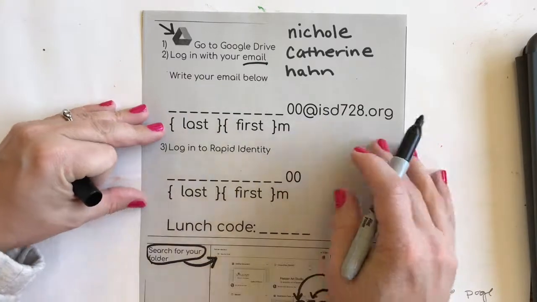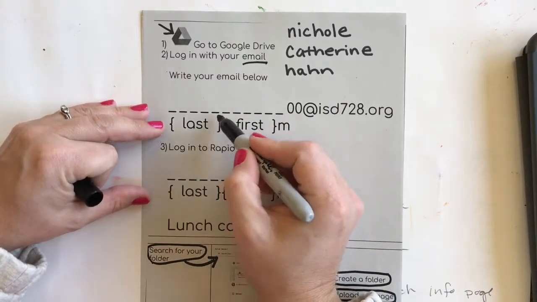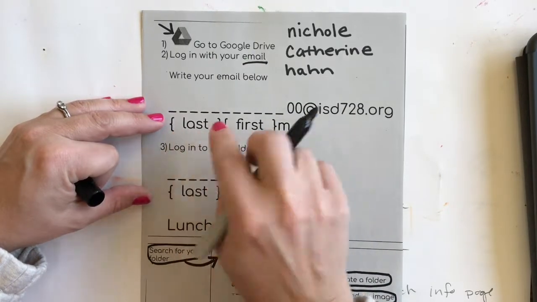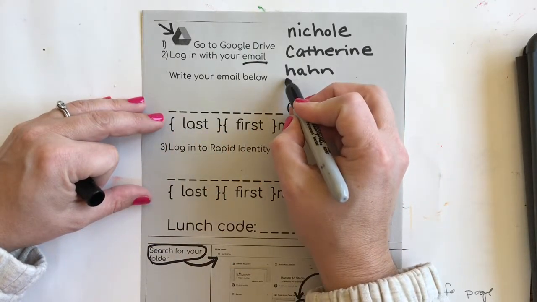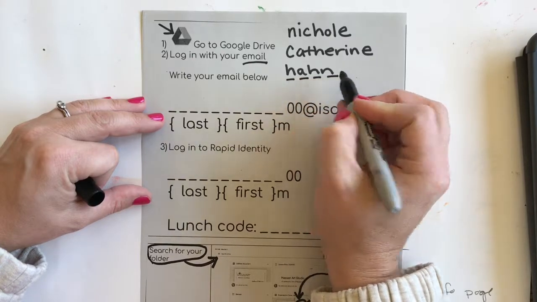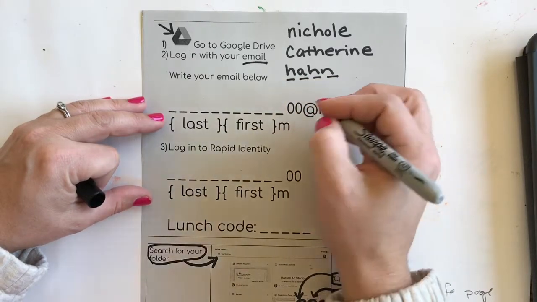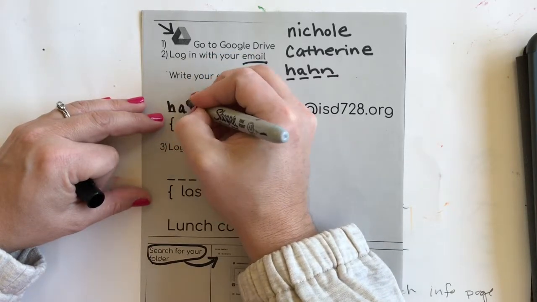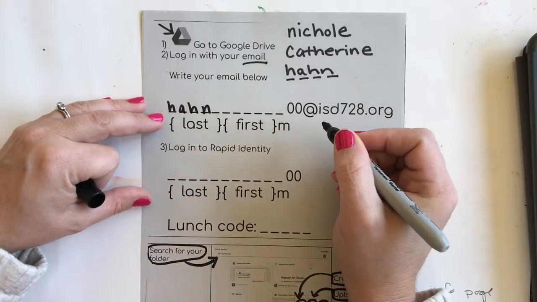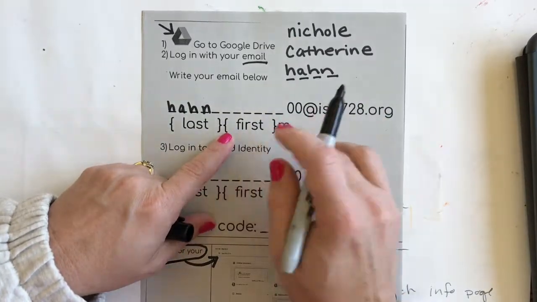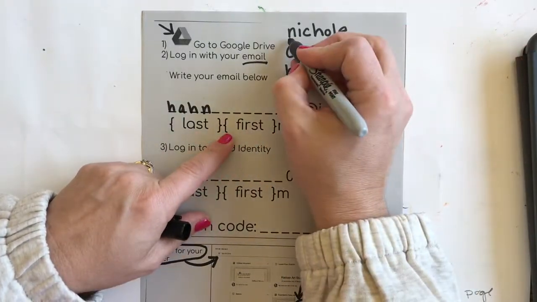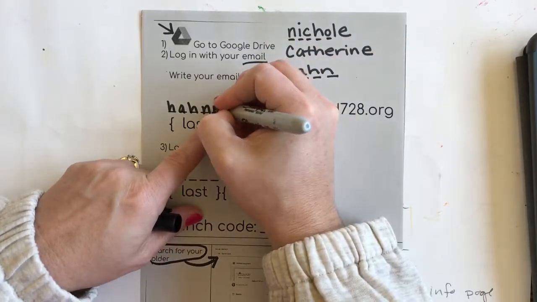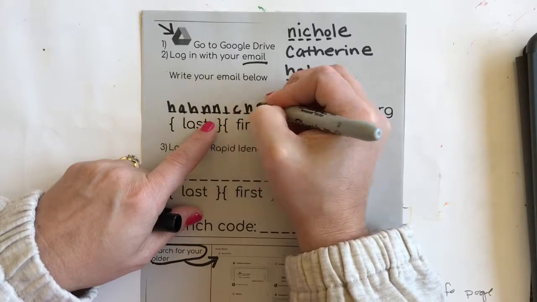Now, our email is the first 5 letters of our last name. So let's look at my last name. H-A-H-N. I only have 4. That's okay. That's all I have in my name, so that's all I'm going to write. Then I need the first 5 letters of my first name. 1, 2, 3, 4, 5. So N-I-C-H-O.